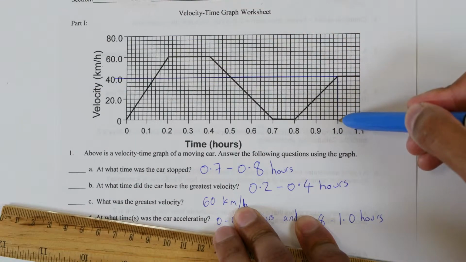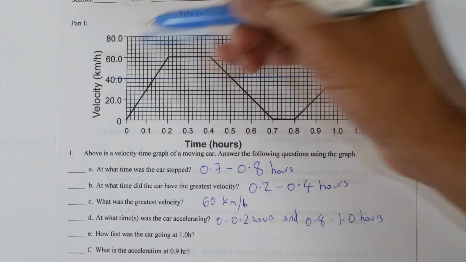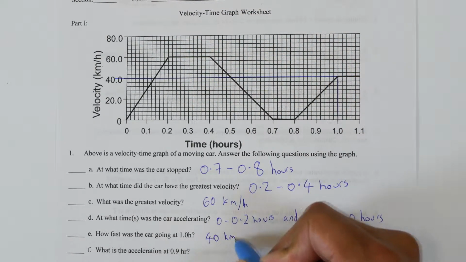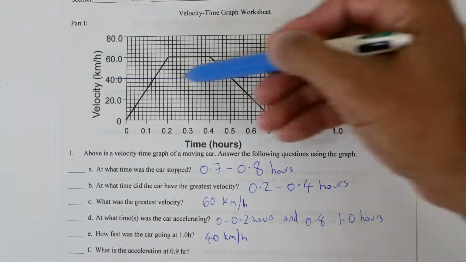Now I know it's pretty difficult to see, but the line is going across all the way to 40 kilometers per hour. Notice I haven't calculated anything yet, because all it's asking for was how fast it was going. It was asking for a velocity. All I've got to do is just read it off the graph.